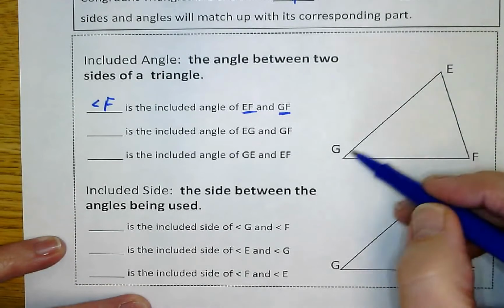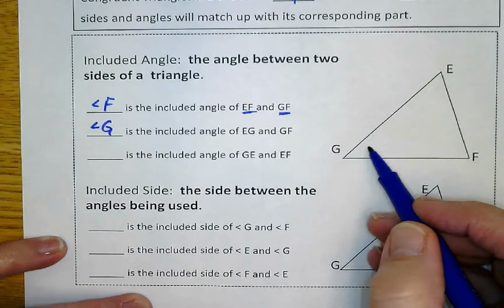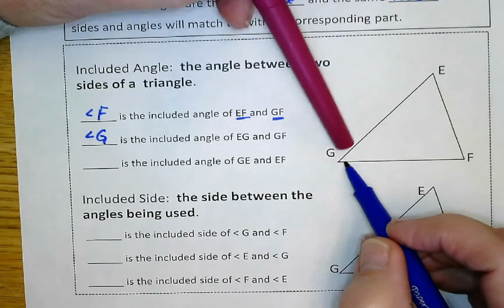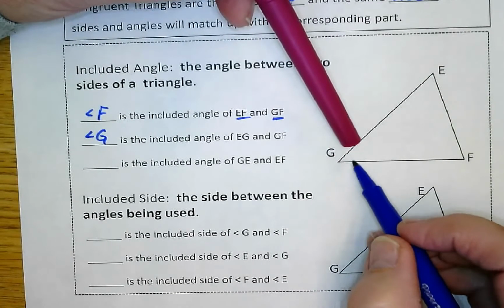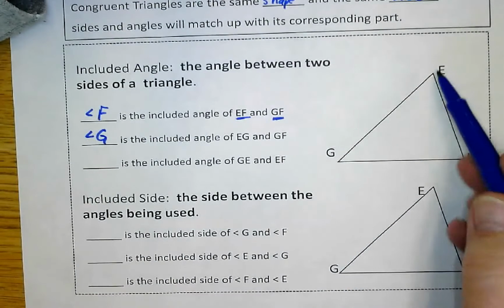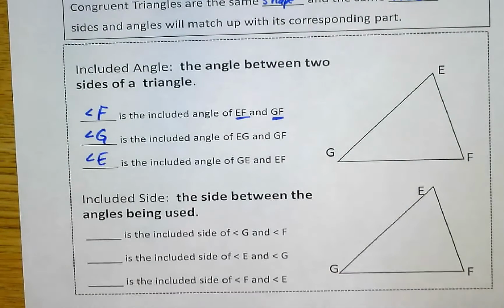Between EG and GF, angle G is the included angle. That's where these two come together right here at that point. That's the included angle. Between GE and EF, angle E is the included angle.